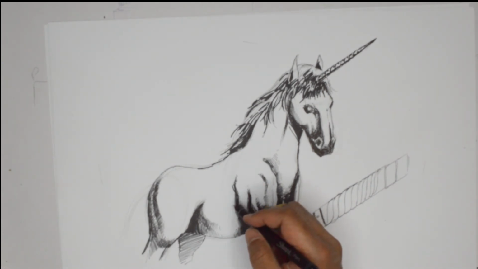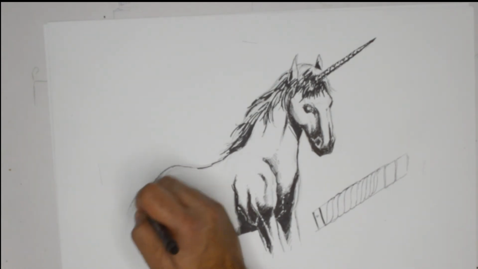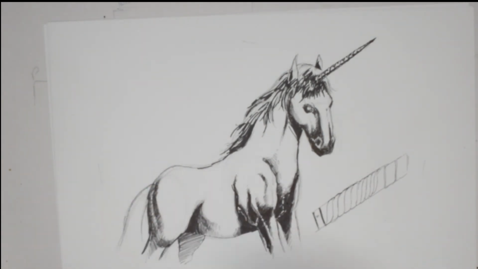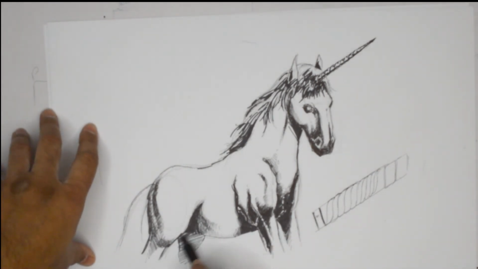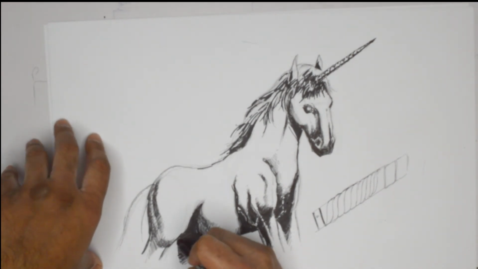Now there was a time when unicorns were depicted, I've come to the tail, that's why I'm mentioning this detail here. There was a time when unicorns were shown with, I've seen illustrations, a unicorn with a lion's tail.